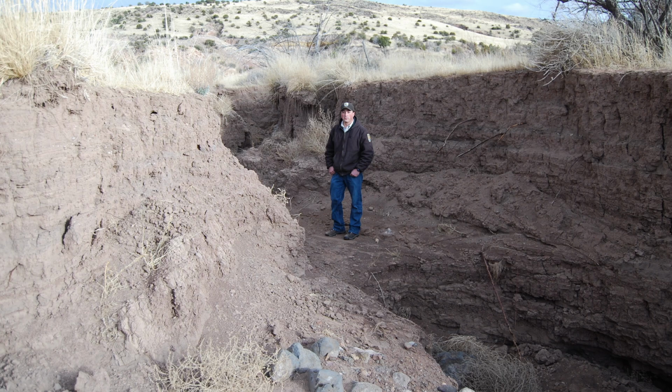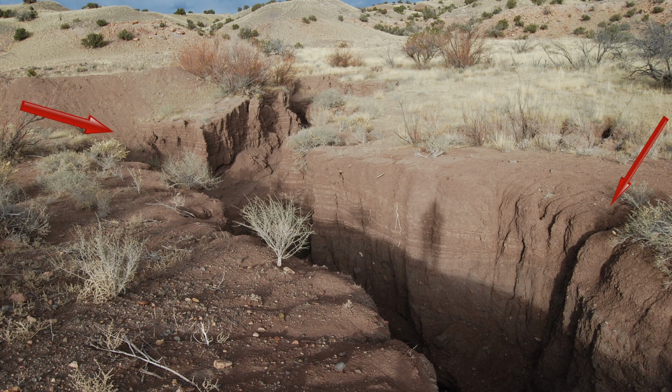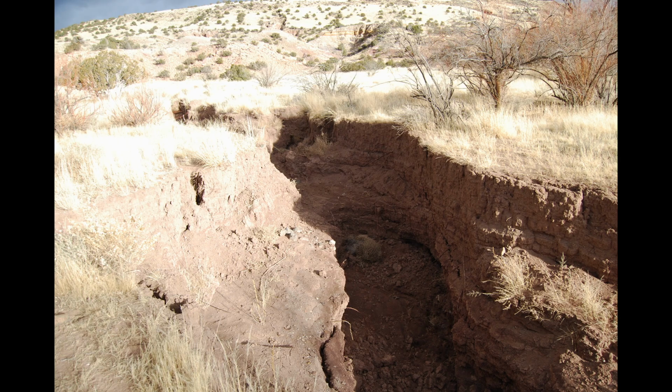As we walked downhill, the spillway changed from a gully into a canyon. Water flowing in the spillway from the small tributaries was causing additional head cuts to form. Where the hillside was steeper, the head cuts became deeper and wider.